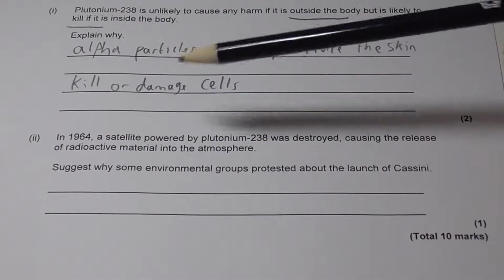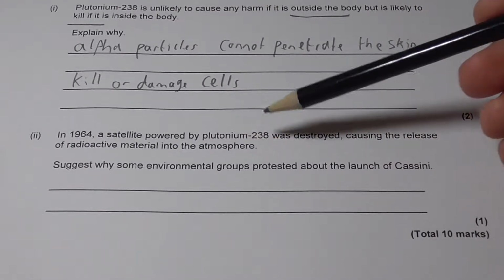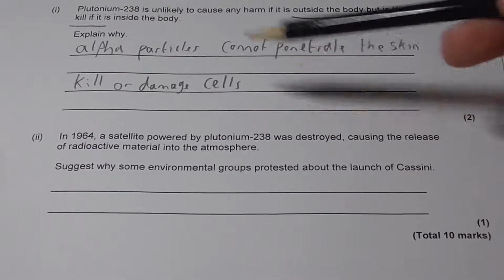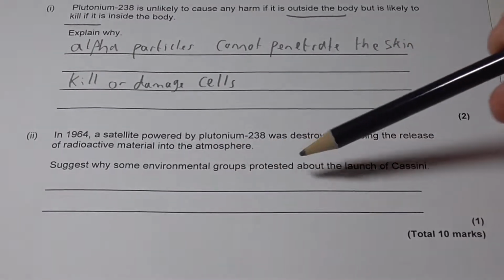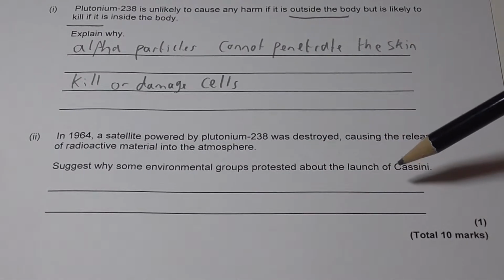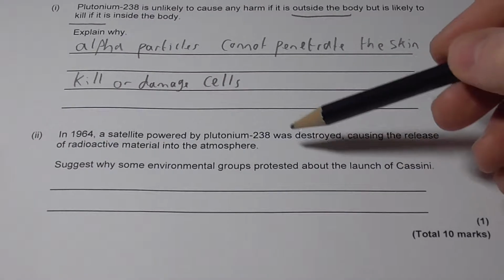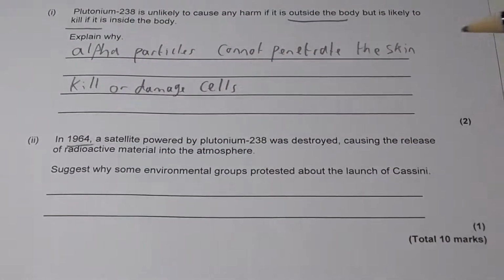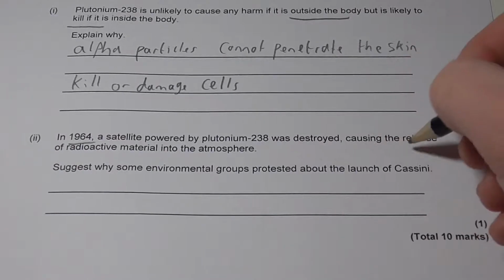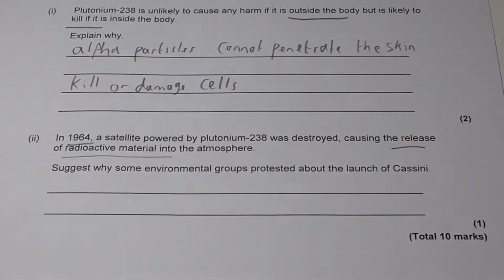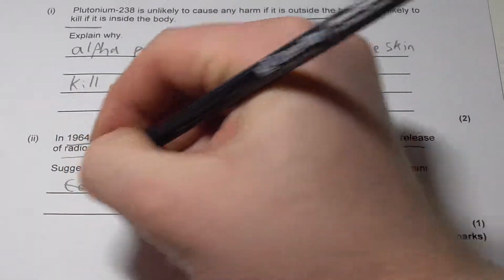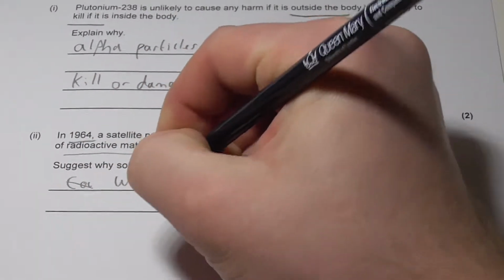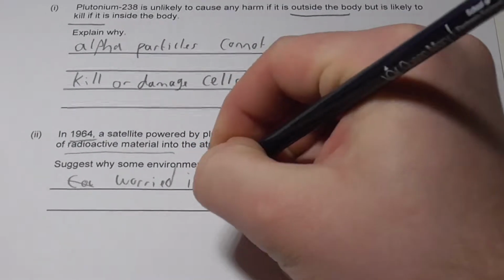In 1964, a satellite powered by plutonium-238 was destroyed and caused the release of radioactive materials into the atmosphere. Some environmental groups protested against the launch of Cassini. Well, in 1964, it blew up and released radioactive material. That happened once, so they'd be worried it could happen again.